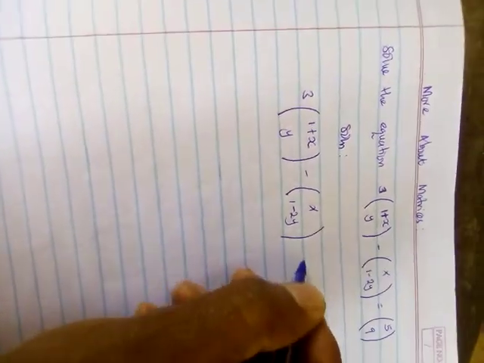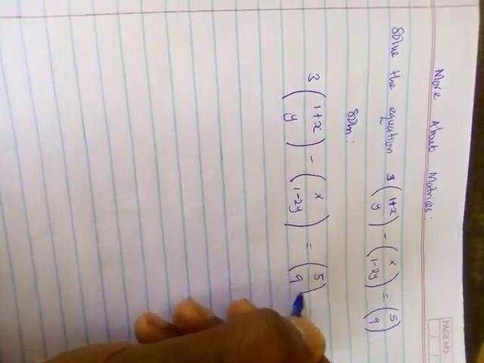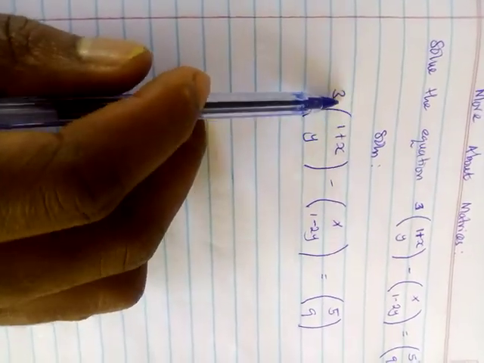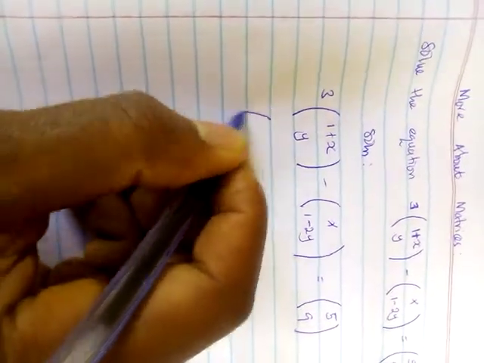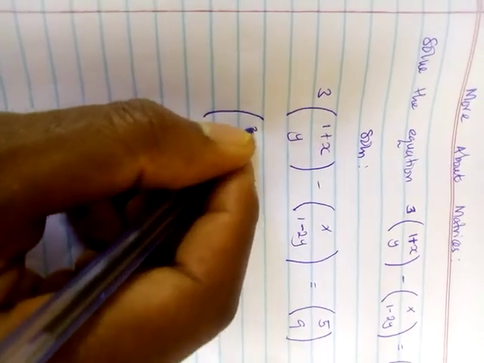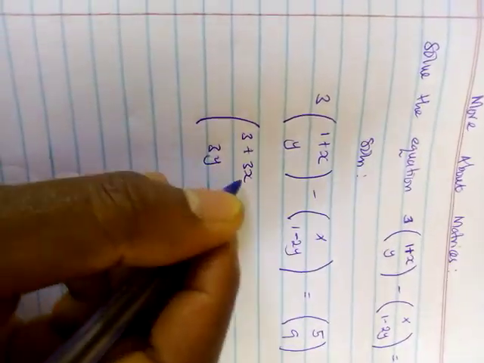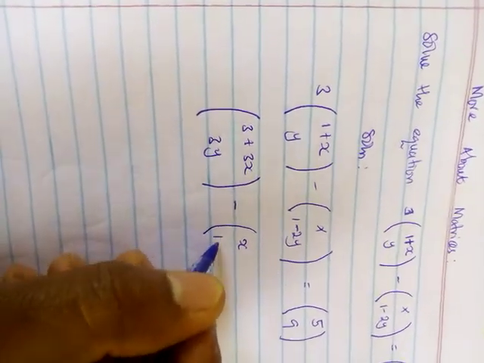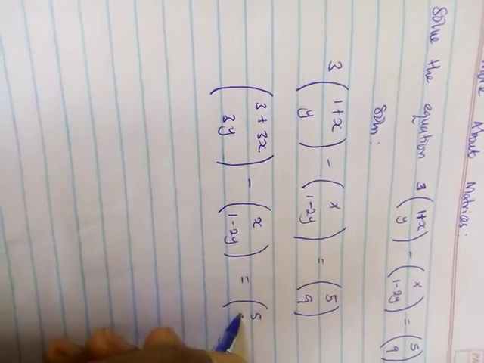It is a good thing to recopy the question such that you can work with something accurate rather than going direct. So we see scalar multiplication, which we've done, and see that the scalar multiplies each component of the matrix. So we go for scalar multiplication. 3 times 1 is 3, plus 3x, then 3 times y is 3y, then minus open brackets, I have an x and 1 minus 2y. This will equal 5, 9.